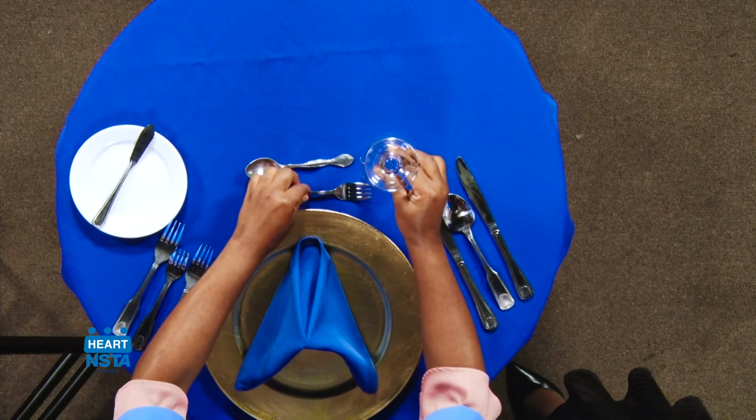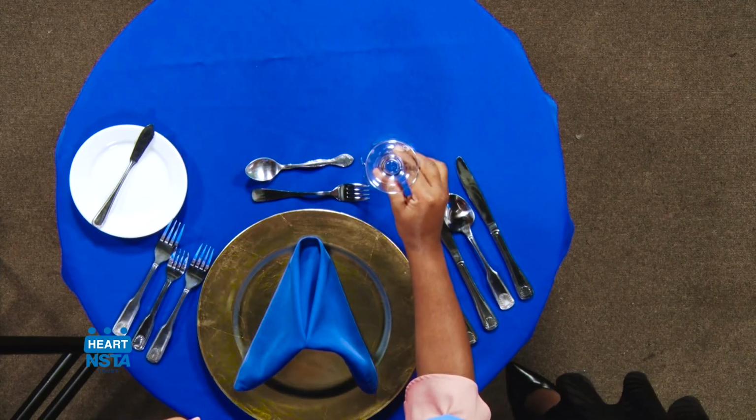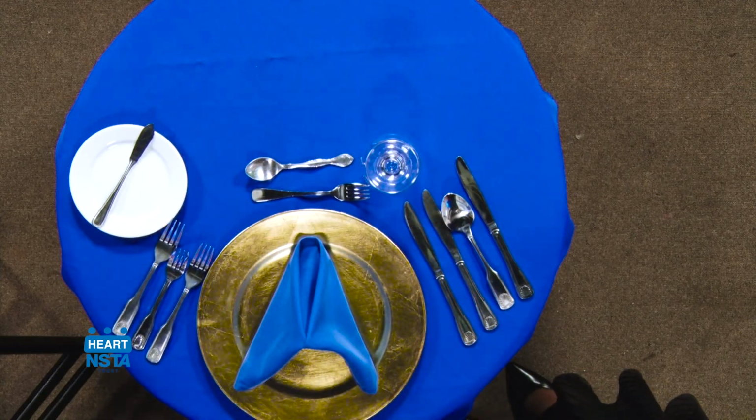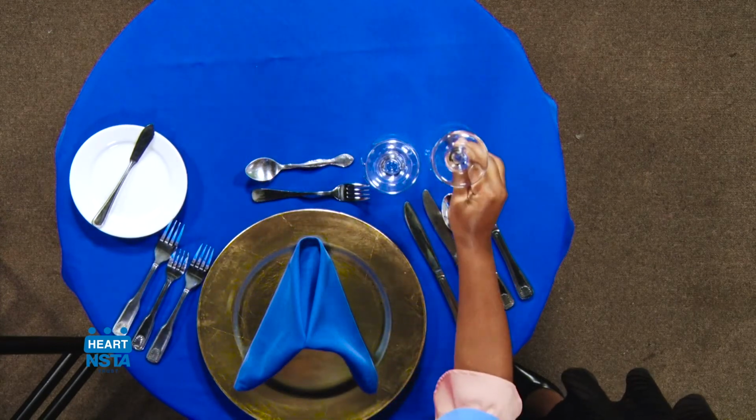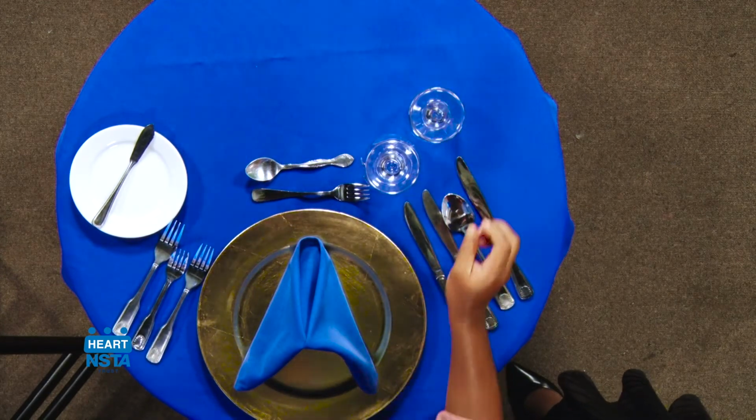Now we're going to add our glasswares. We start with our water goblet, and this is placed to the tip of the entree knife, followed by our red wine glass, and then our white wine glass.